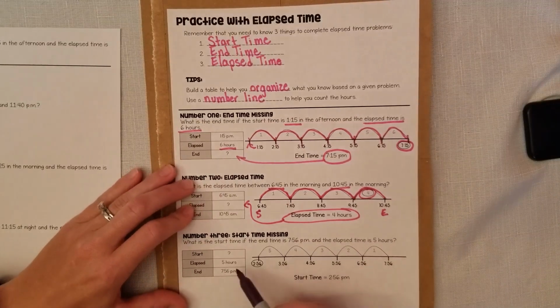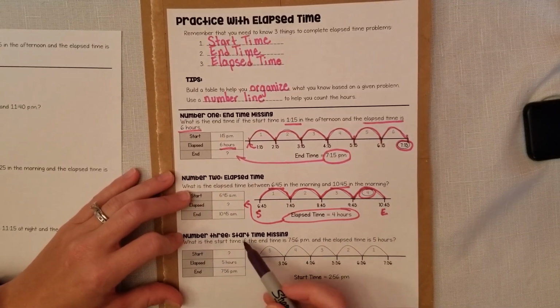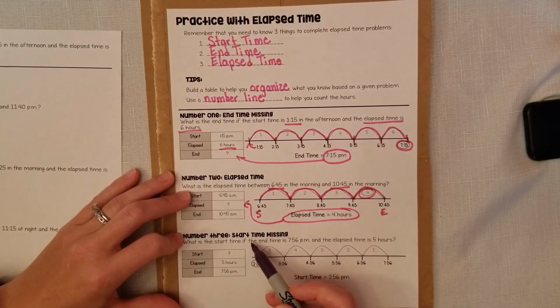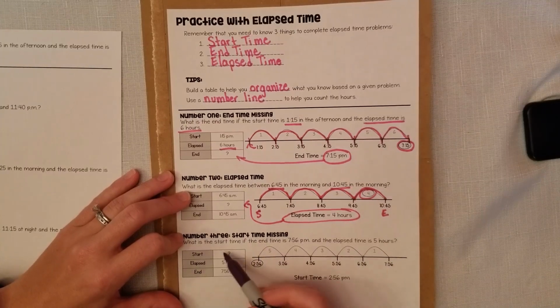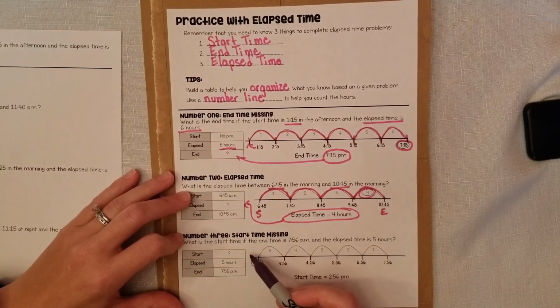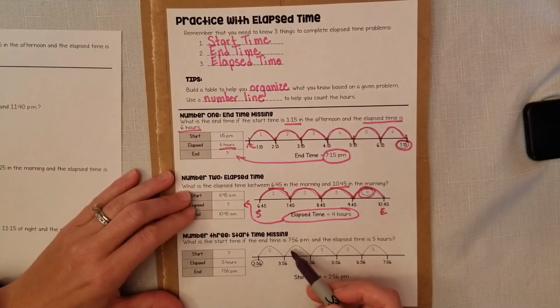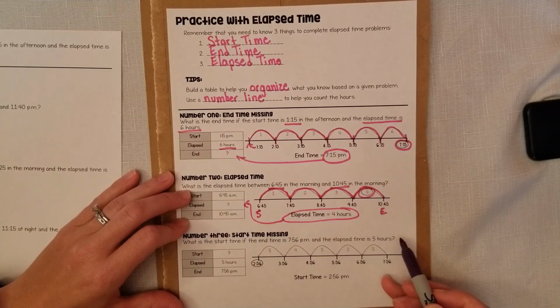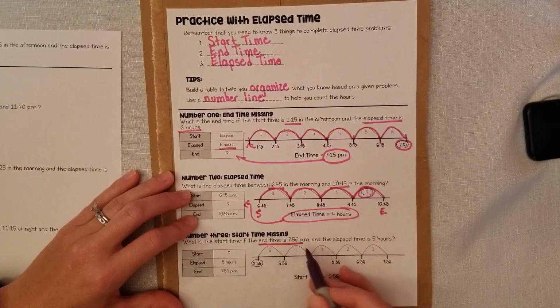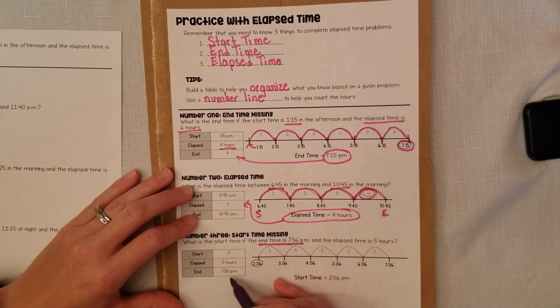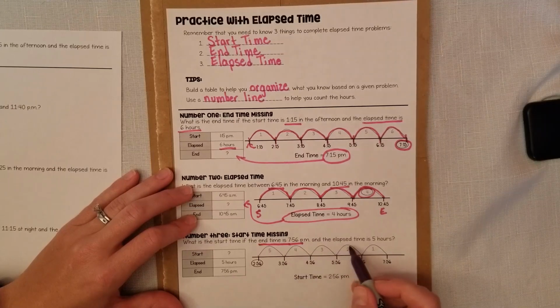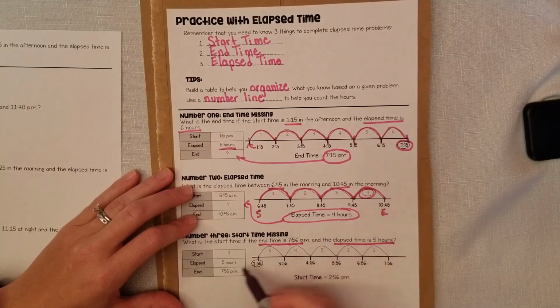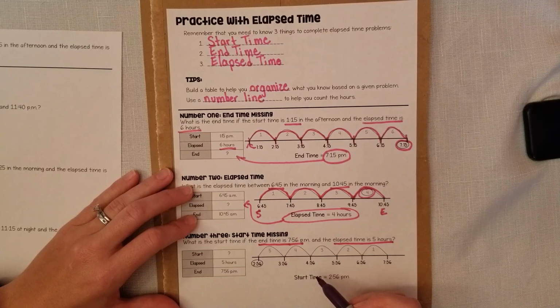All right, let's do another one here. This is where our start time is missing. What is the start time, if the end time is 7:56 p.m. and the elapsed time is 5 hours? So I have my end time right here, 7:56 p.m., got that on my chart. And the elapsed time is 5 hours. 5 hours is on my chart.